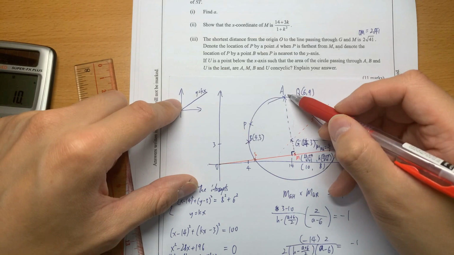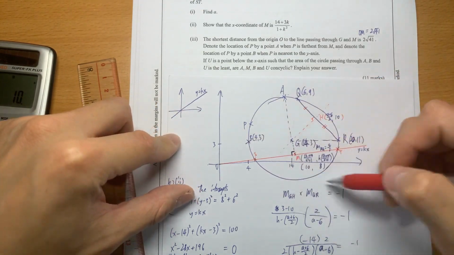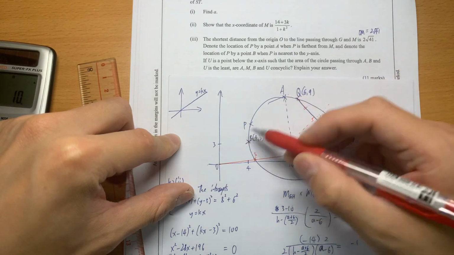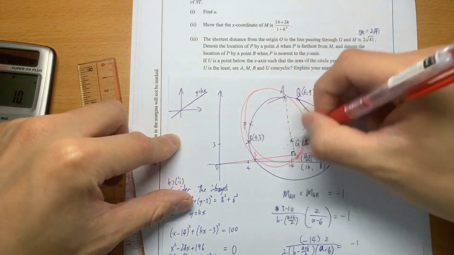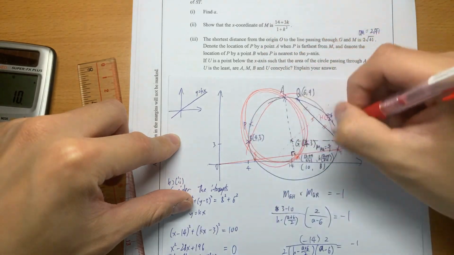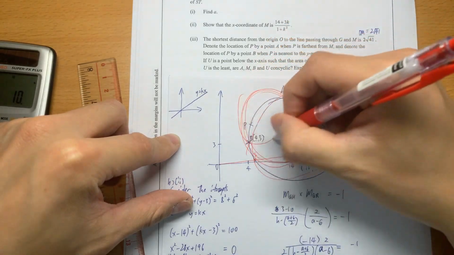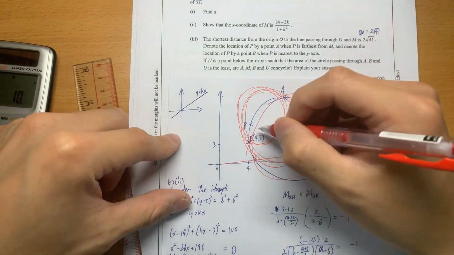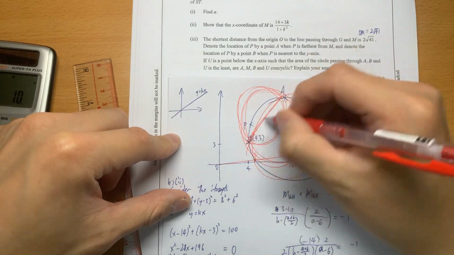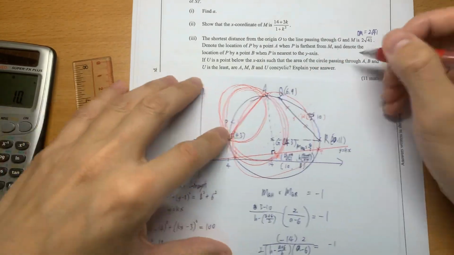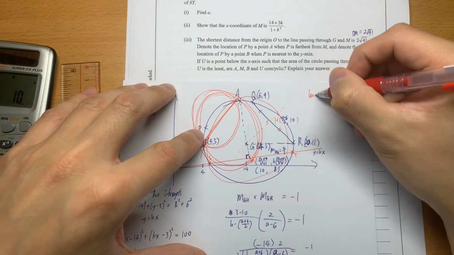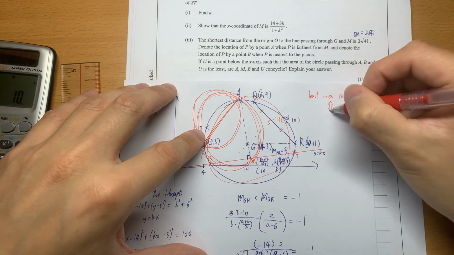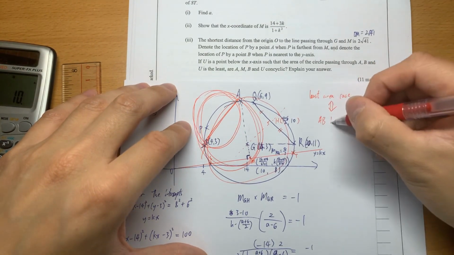U is somewhere below the x-axis, so we don't need to care about that. The smallest circle can be maybe like this, maybe like this. The radius should be as small as possible. So in the smallest case, AB is the diameter. They say the least area case implies AB is the diameter.